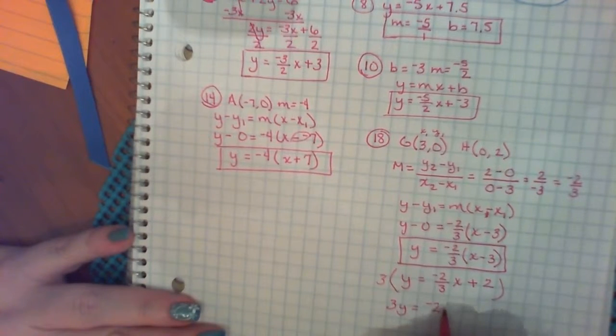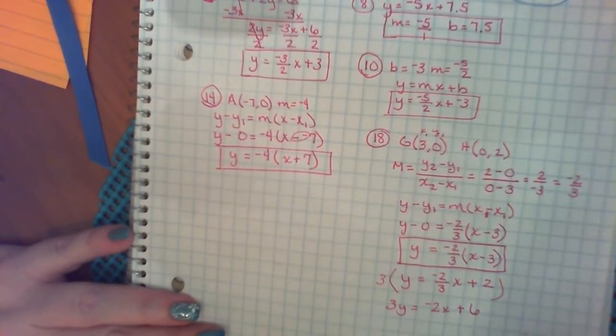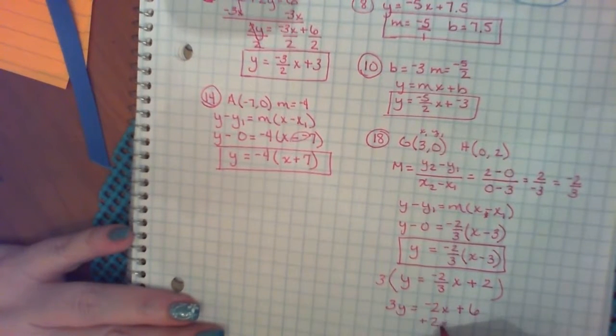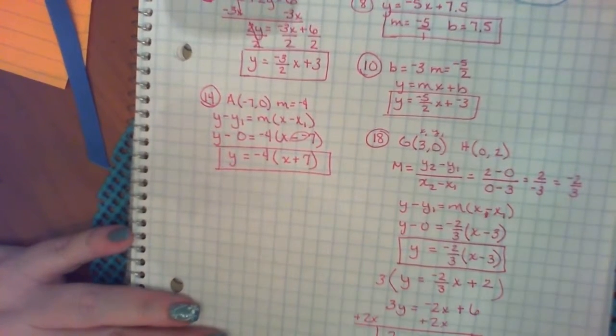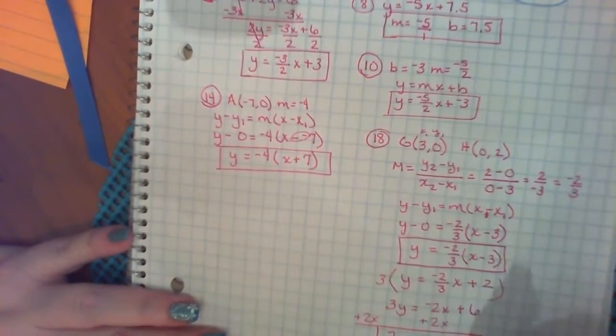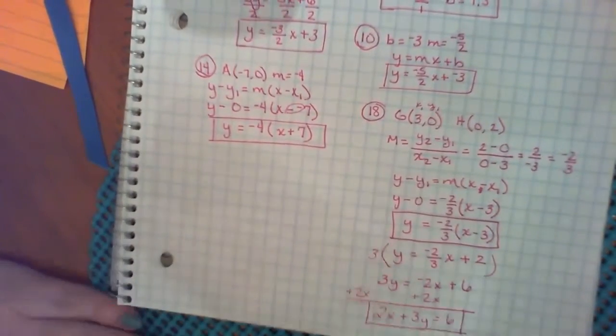3y equals negative 2x plus 6. Then I need to move my 2x to the other side, so I'm going to add 2x to both sides. That gives me 2x plus 3y is equal to 6, which is in standard form. So these are the two answers for that question.